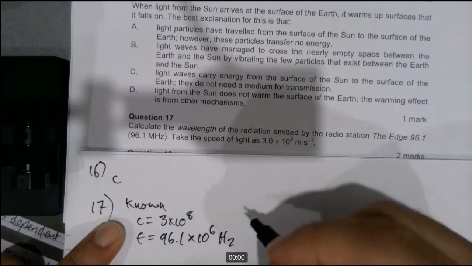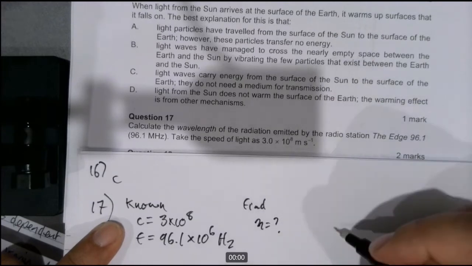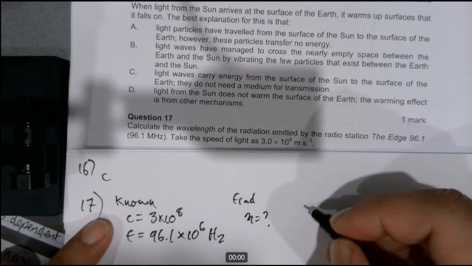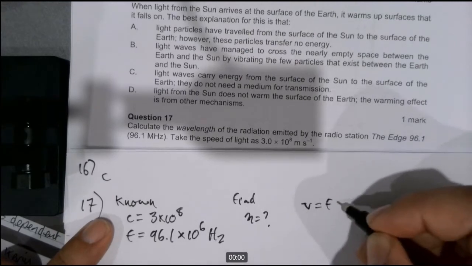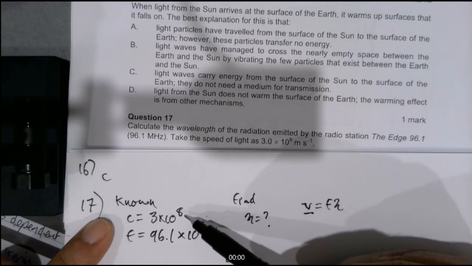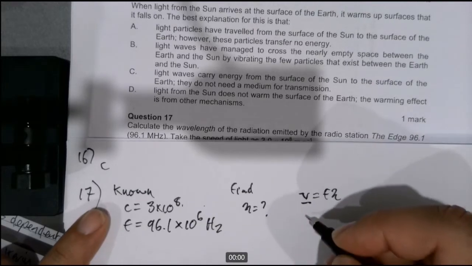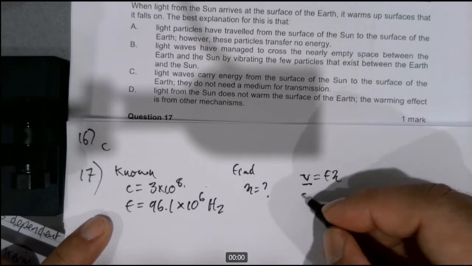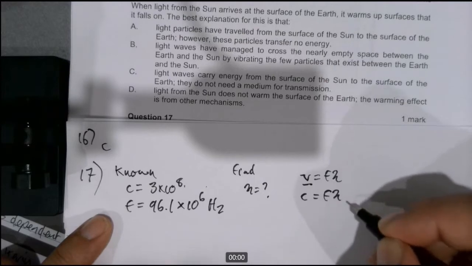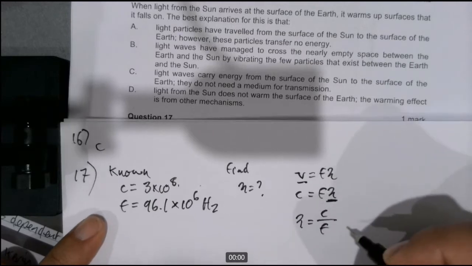So they're asking us to find the wavelength, right? We don't know wavelength. So we can solve for wavelength using this expression. Now remember, we don't have v, we have speed of light, and because all electromagnetic waves travel at the speed of light, for any electromagnetic wave that we have a frequency or a wavelength, we can solve for the other variable. They all travel at the same speed, which is the speed of light. So this is written more appropriately like this: c is equal to frequency times wavelength. We're solving for wavelength, so wavelength is equal to c divided by frequency.